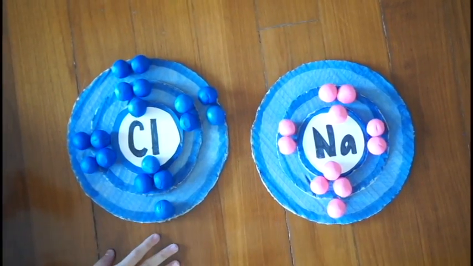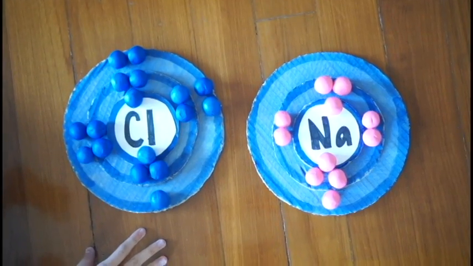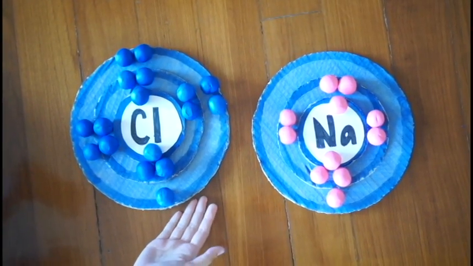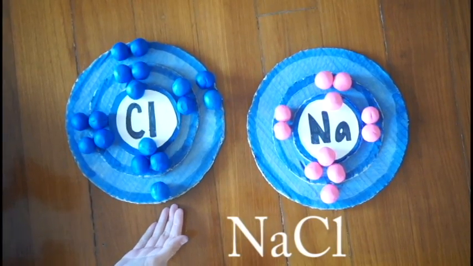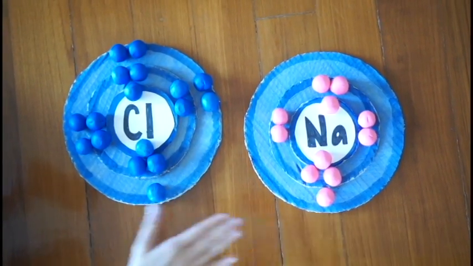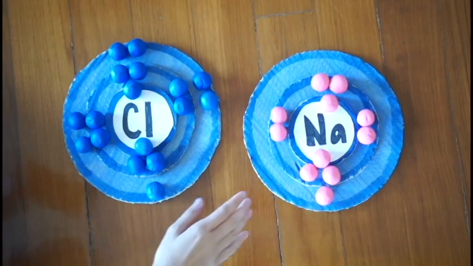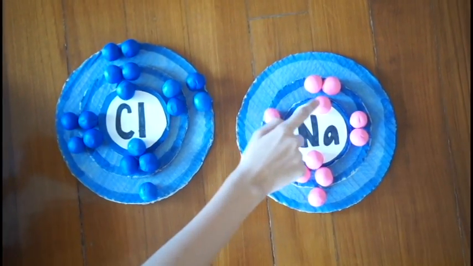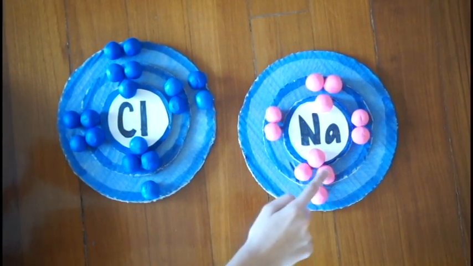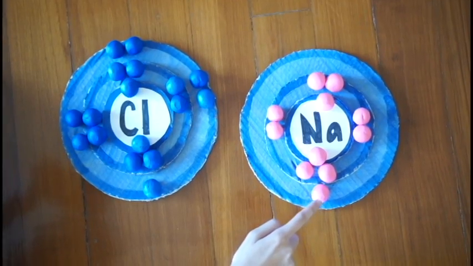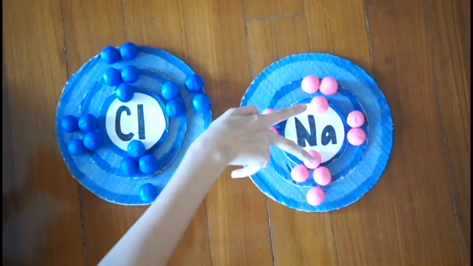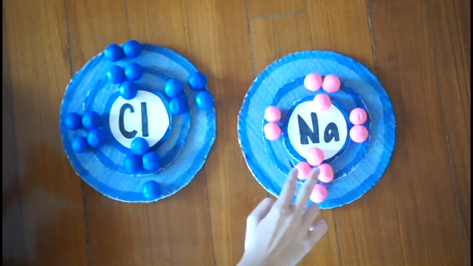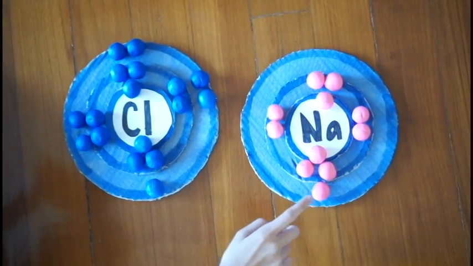Here is an example of an ionic bond shown in our model here. This model is sodium chloride. It is a substance that is the result of both chlorine and sodium. Sodium has 11 electrons. 1, 2, 3, 4, 5, 6, 7, 8, 9, 10, 11. And its electron configuration is 2 here, 8, and only 1 here.